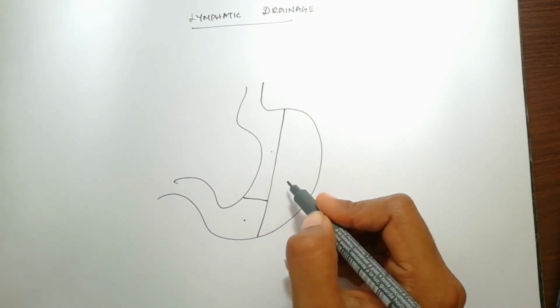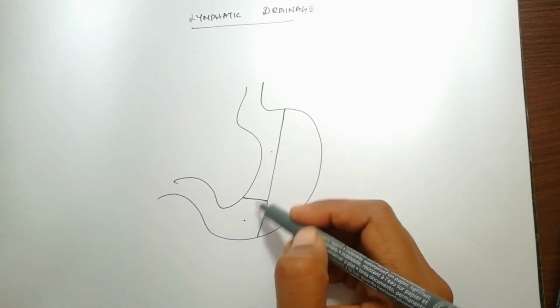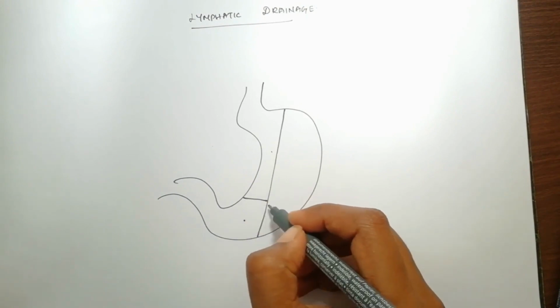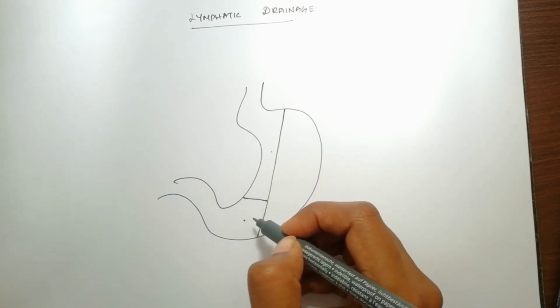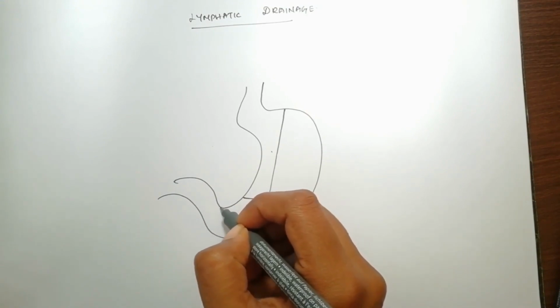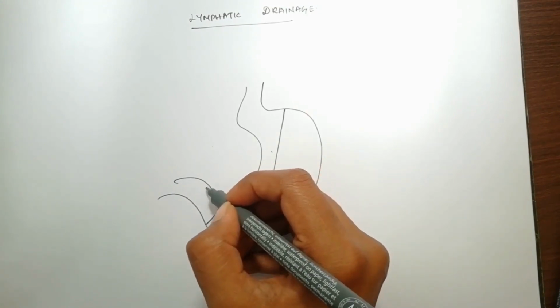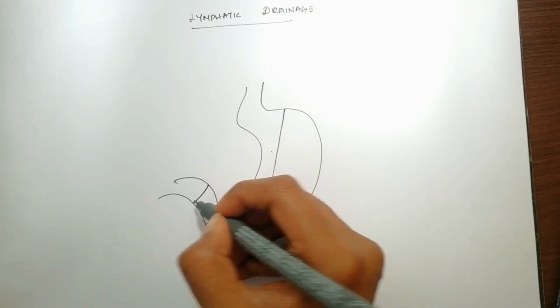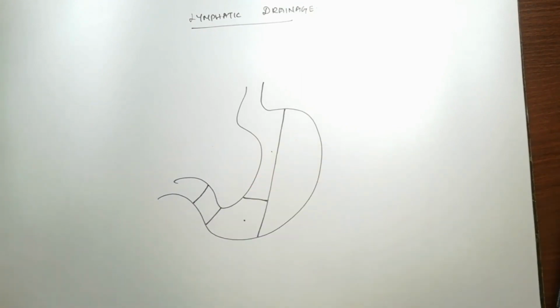First we are dividing into right and left half, and then in the right half again we are drawing a horizontal line which is dividing into upper 2/3 and lower 1/3. And then near to the incisura we are having pyloric end. So this pyloric part we are dealing separately for the lymph nodes drainage. So this is how we are dividing for the lymphatic drainage. Now we are going to see what are the lymph nodes present for the drainage of the stomach.